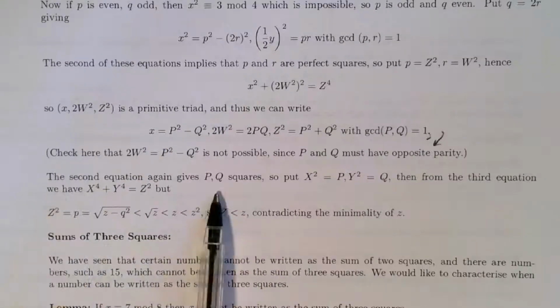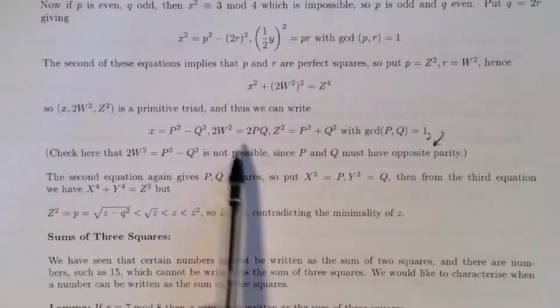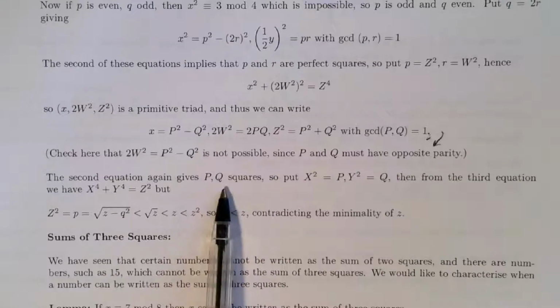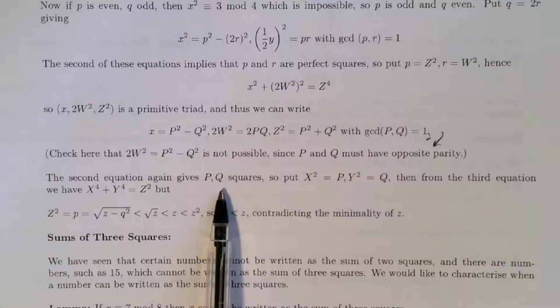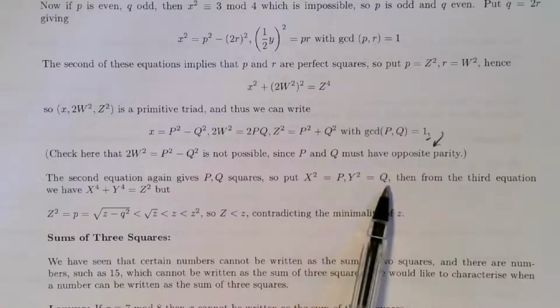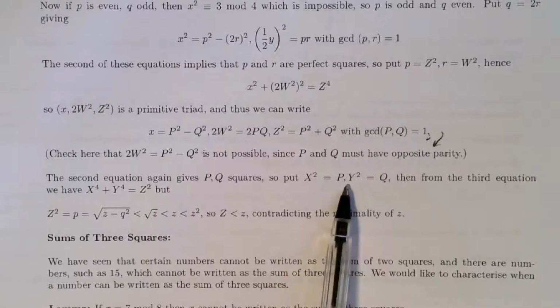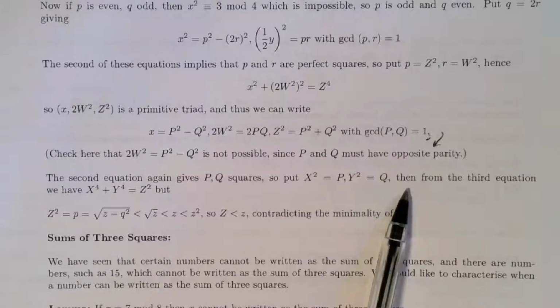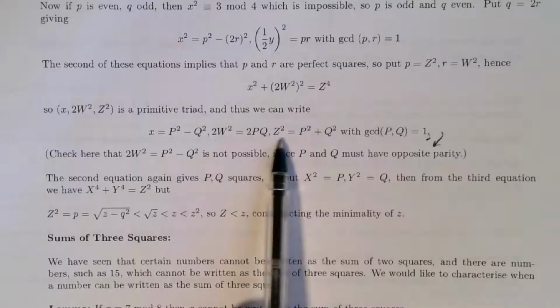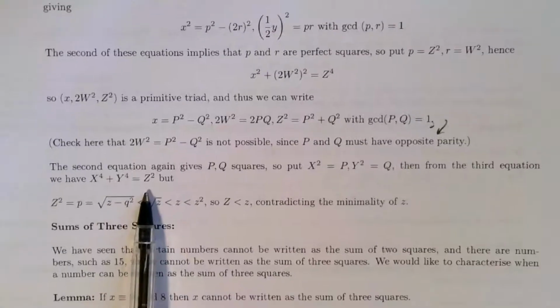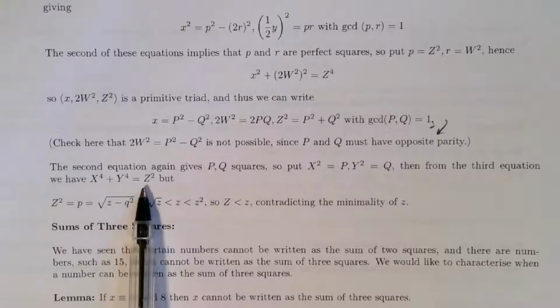Finally, the second equation, that's this one here, to cancel out the 2's, p and q are relatively prime, so p and q themselves are both squares. And so I'm going to put capital X squared as p and capital Y squared as q. So if p and q are both squares, then they're squares of something. And then from the third equation, if I plug that finally into here, I get X to the 4th plus Y to the 4th is Z squared, which is the equation I started with, different x, y's and z's.